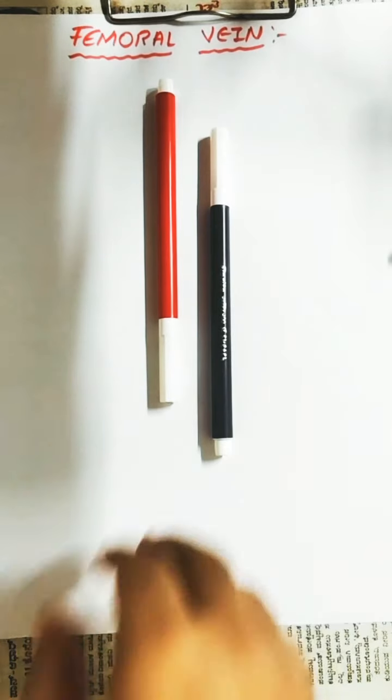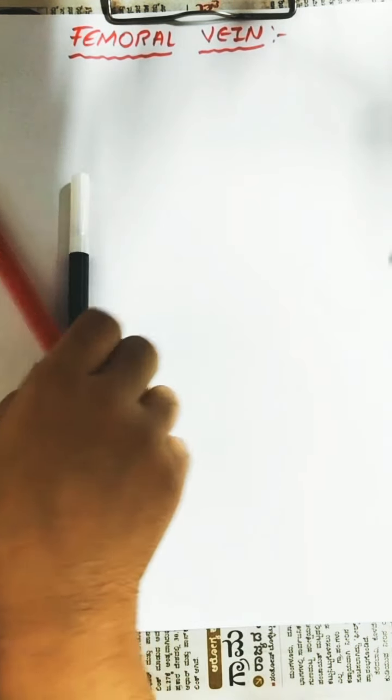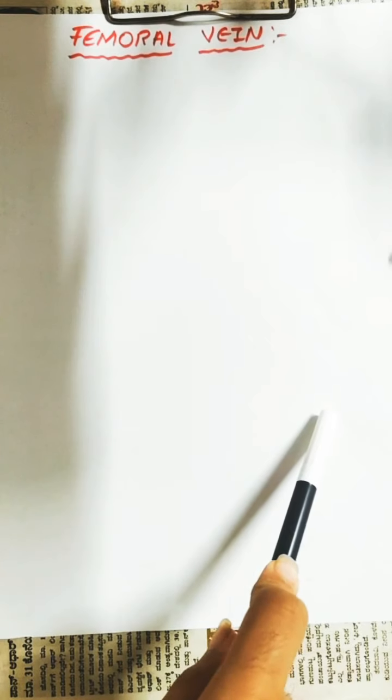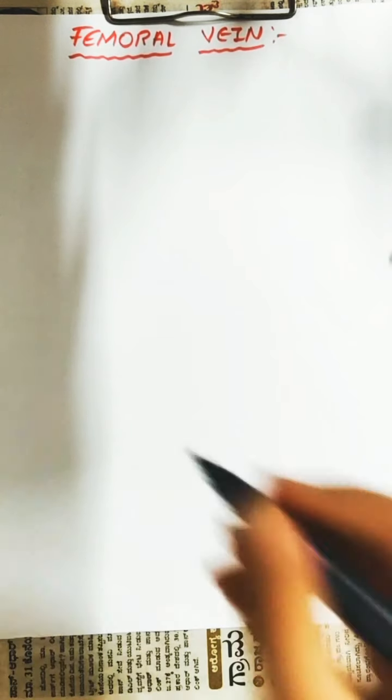The femoral artery continues as the popliteal artery, whereas the femoral vein is a continuation of the popliteal vein.